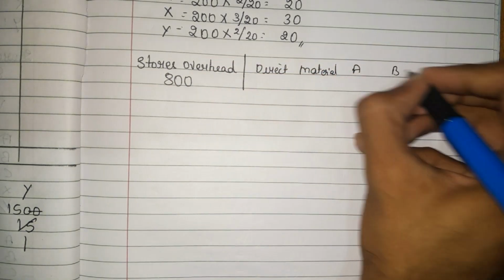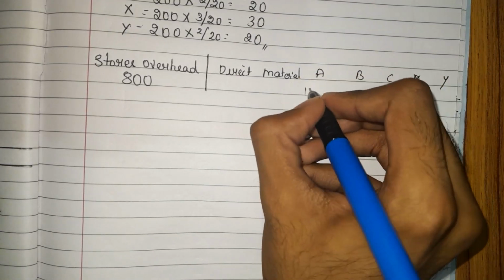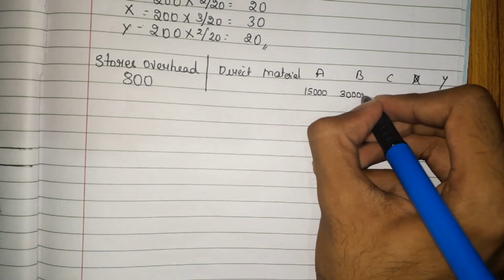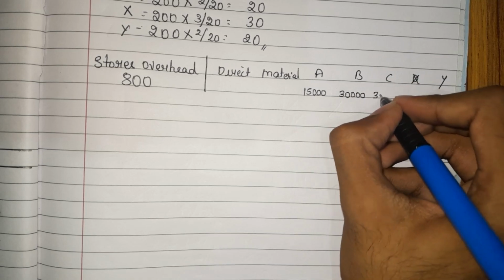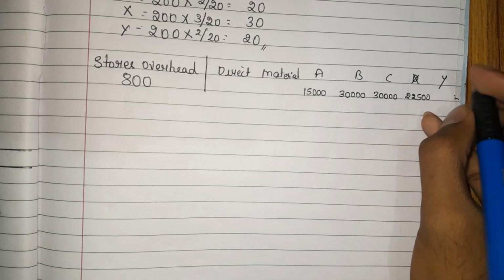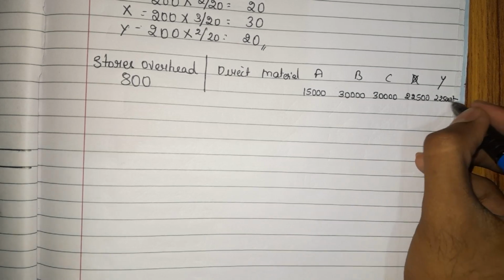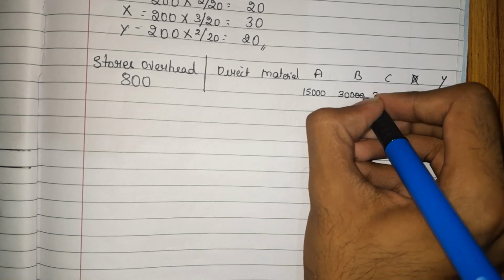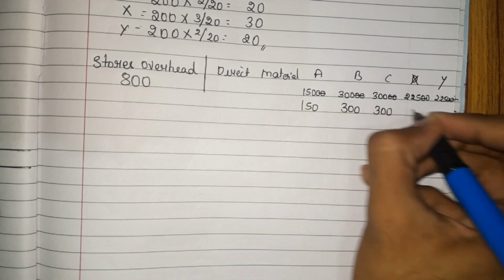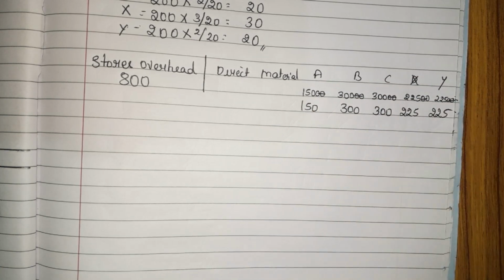Now we have A department, B department, C department, X department and Y department. A department has direct materials of rupees 15,000. B department has direct materials of 30,000. C department has 30,000. X department is having 22,500 and Y department 22,500. Now cancel two zeros. It will be 150, 300, 300, 225 and 225. Now you can divide it by 5.